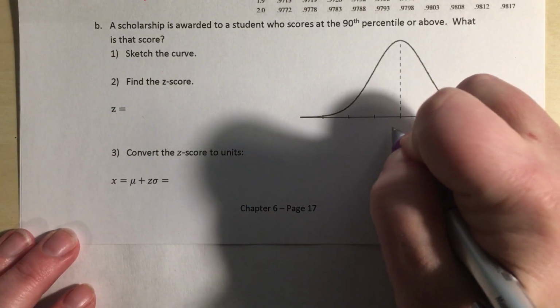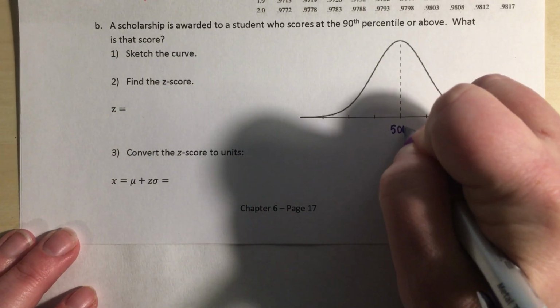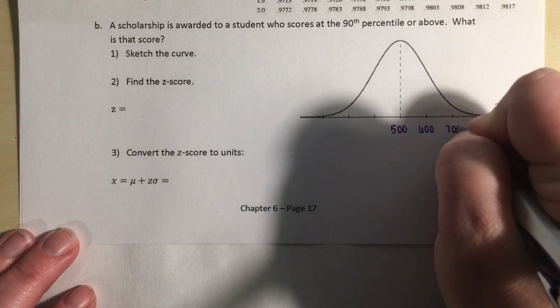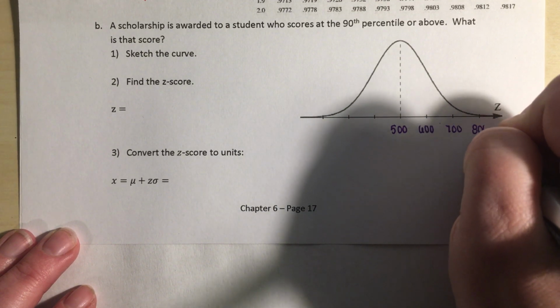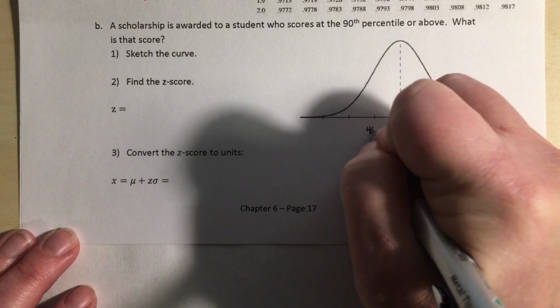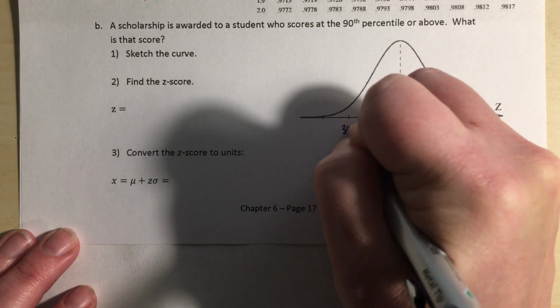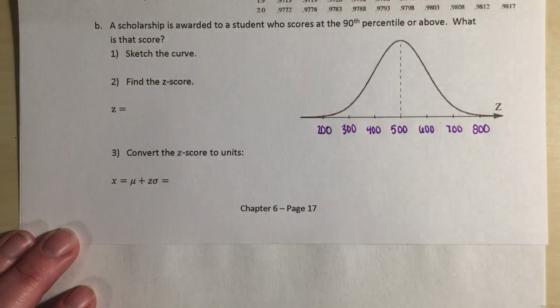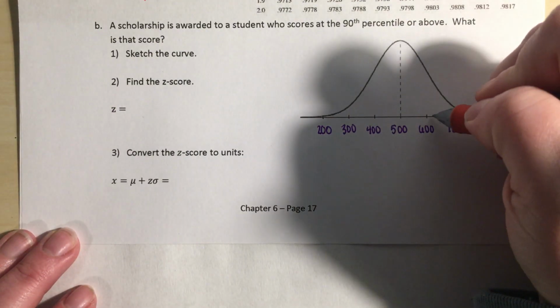Again, going back up to the beginning, we were told that our mean was 500 and our standard deviation was 100. So we're going to label our values here exactly as we did in example A above. The only difference between example A and what we're looking at here is now we're looking at the 90th percentile.